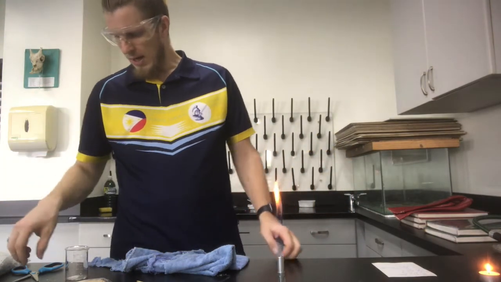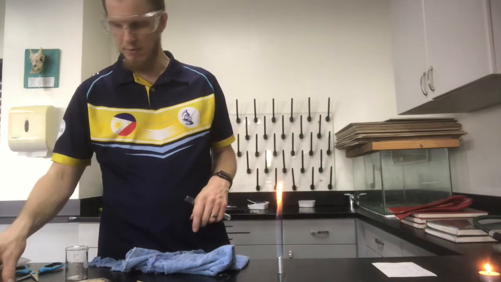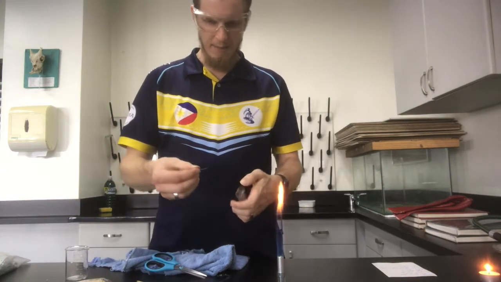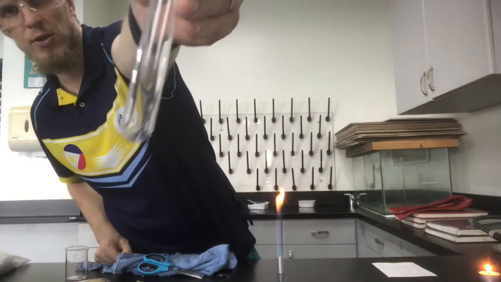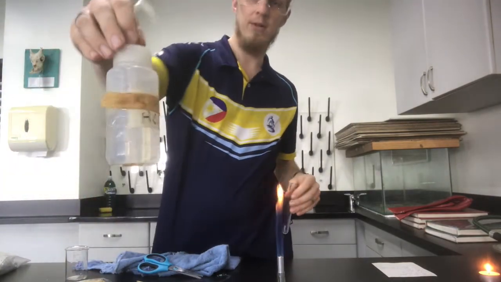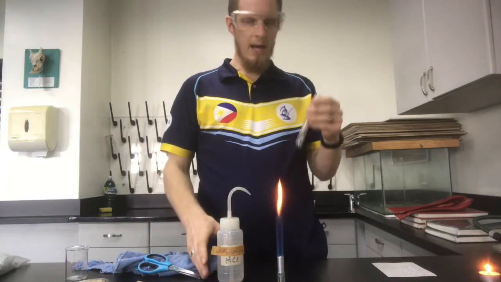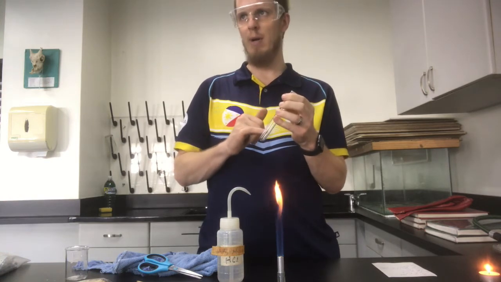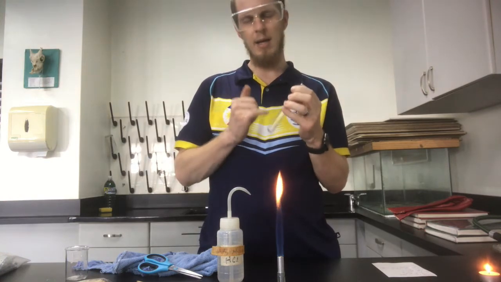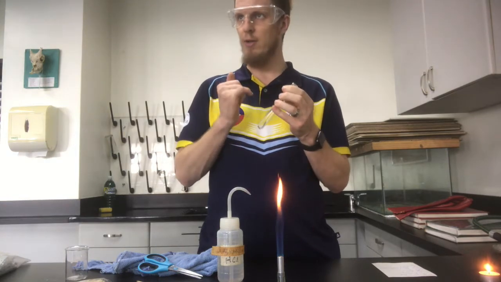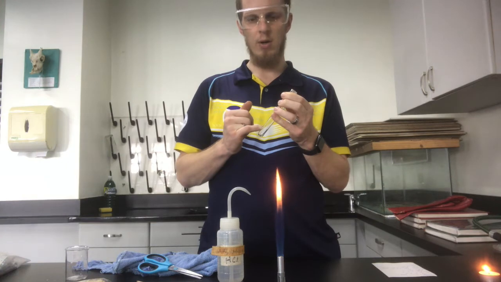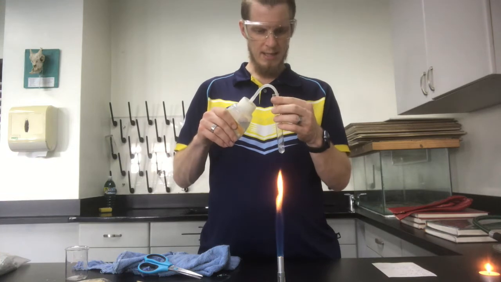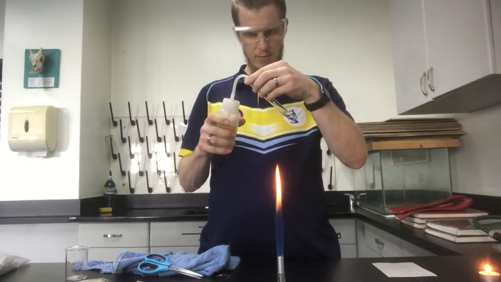Next up we're going to look at a single replacement reaction. Again I've got my magnesium, just going to cut that. So I'm going to pop that in my test tube. Here I've got some HCl, some hydrochloric acid. Essentially, the magnesium is going to replace the hydrogen and make magnesium chloride, sorry, and we are going to then get hydrogen gas released. So let me squeeze a good amount into here.